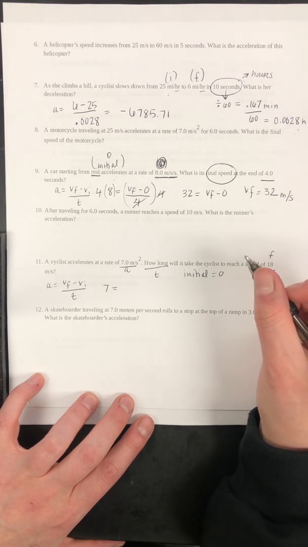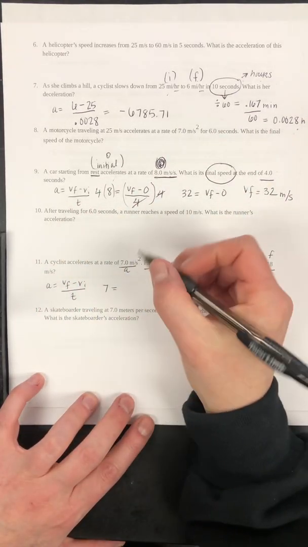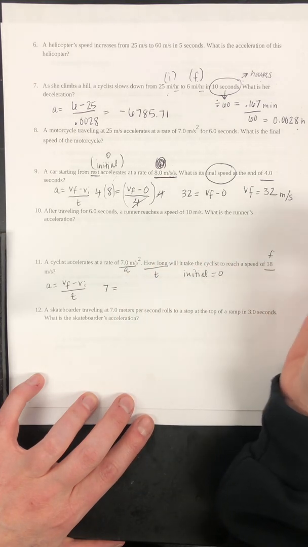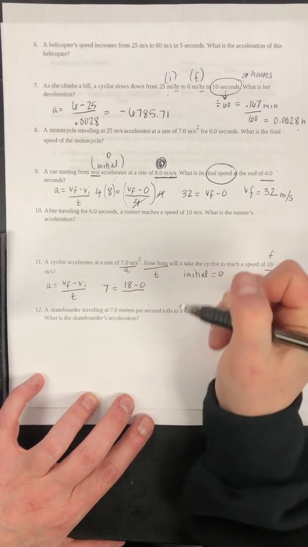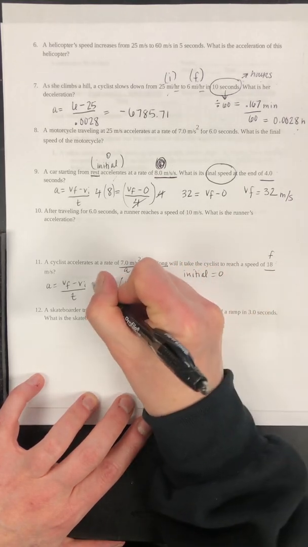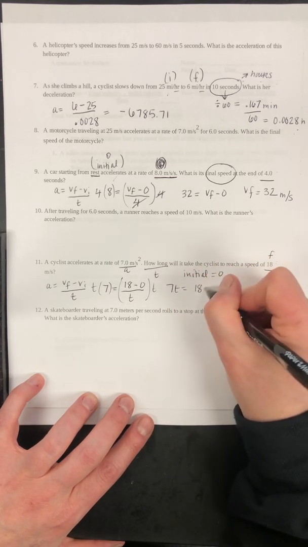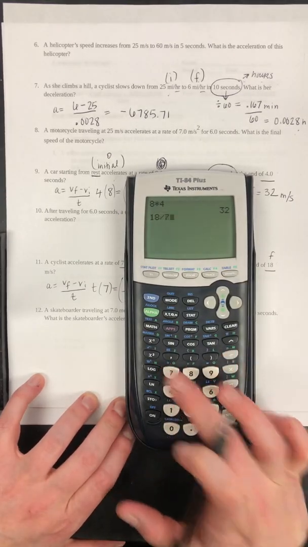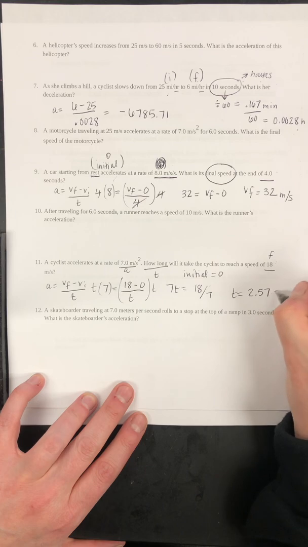How long? Oh, well, I can solve it like this. I should have just set up the time thing, but we'll do that. All right, so we've got VF is going to be 18. Initial was 0, and we're solving for time. So we're going to get the time off of it by multiplying it. So we have 7t is equal to 18. So 18 divided by 7 will equal t. So 18 divided by 7 is 2.57 seconds.